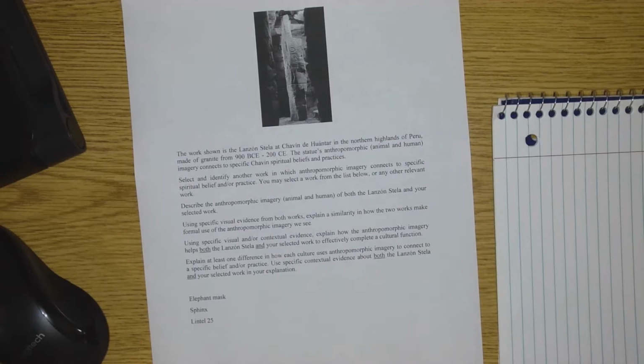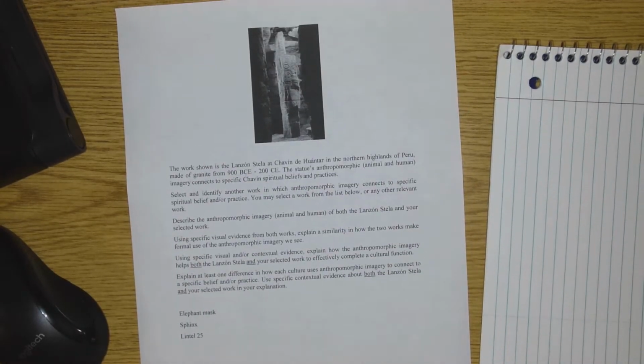Hi guys, I'm back to try a prompt with you here on the Lanzon Stele at Chavin de Huantar. It is based on anthropomorphic imagery, which is basically animal and human. I want to be specific, guys. If you see that word, that means animal really with human. It might be confusing where you're really melding the two things together to make a composite creature.